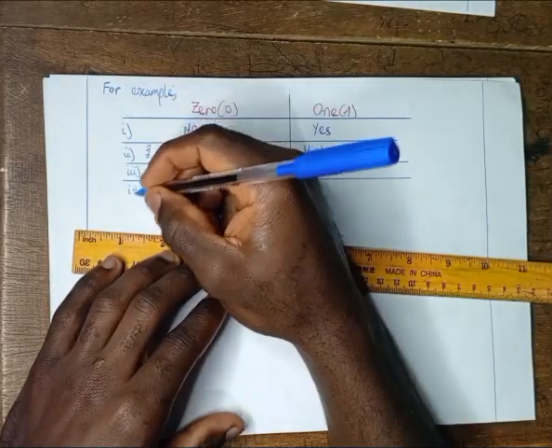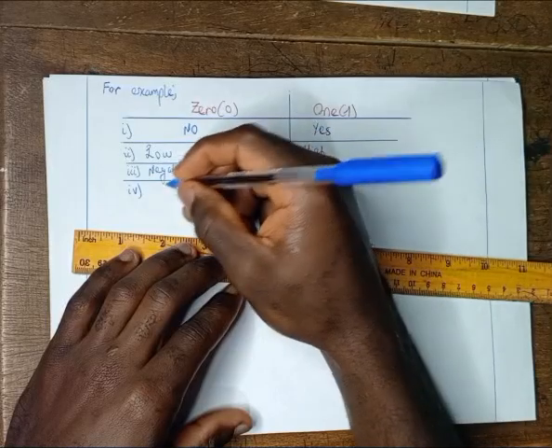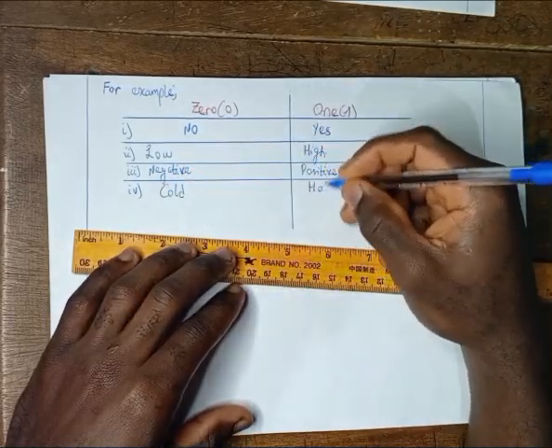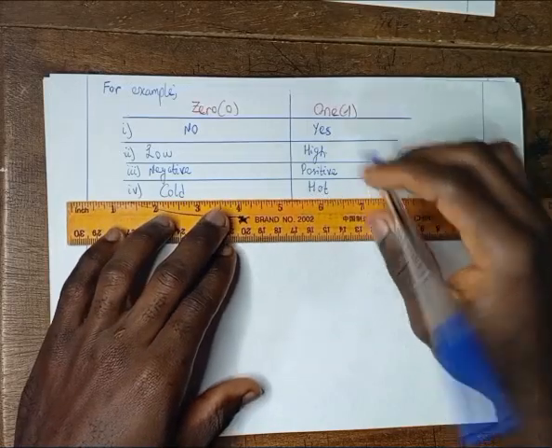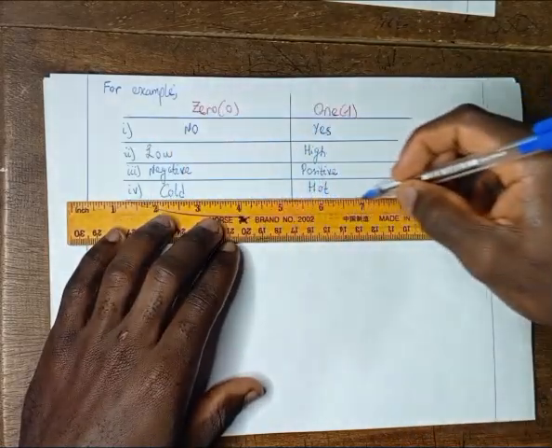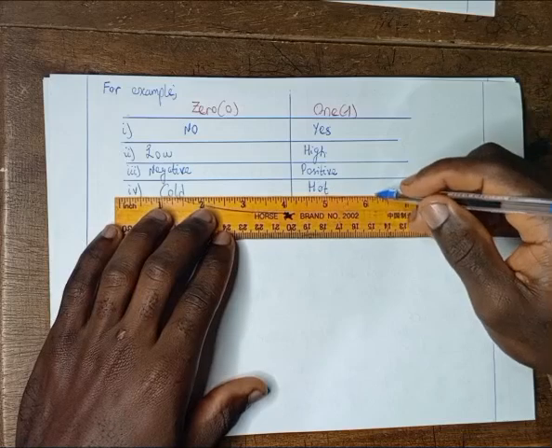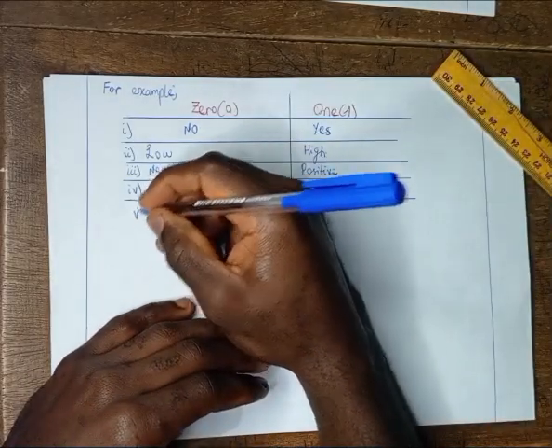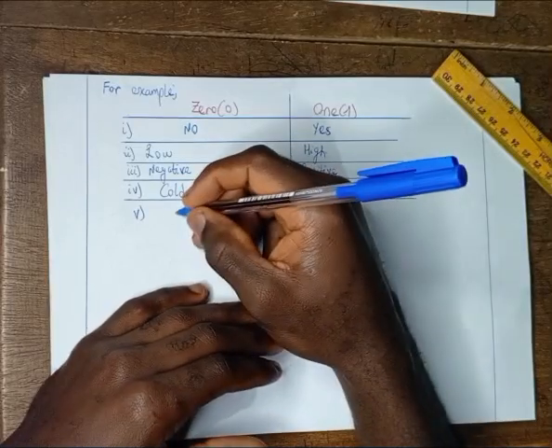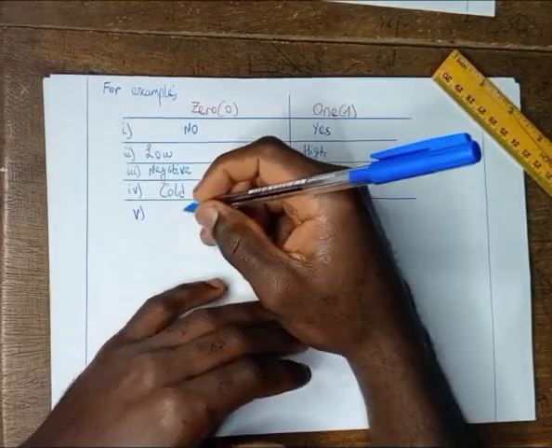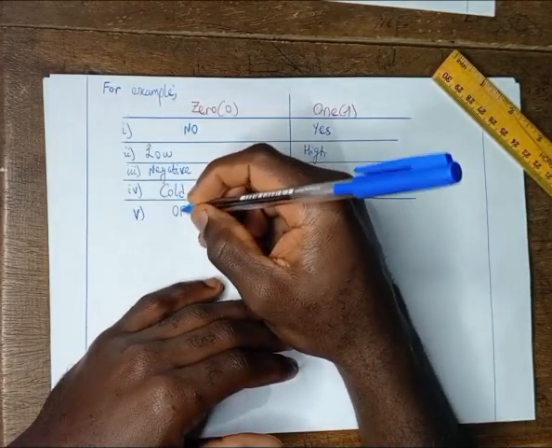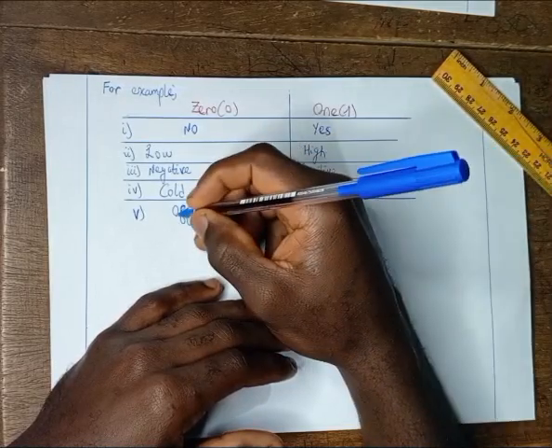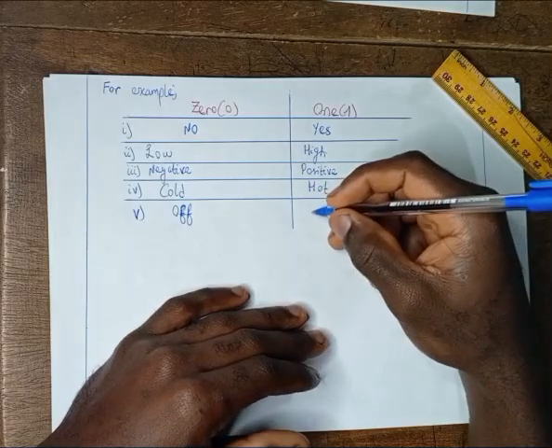Next, we can use 0 for cold. You can use 1 for hot. Lastly, we can use 0 for off. This one is very common in most machines. You can use 1 for on.